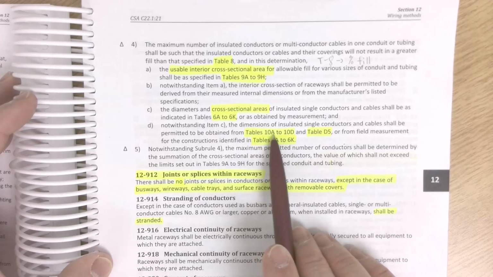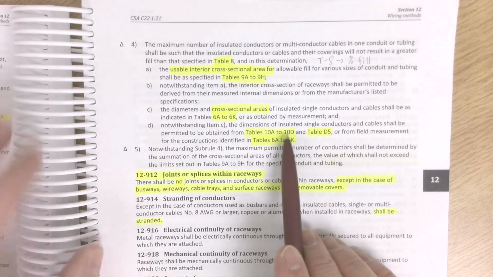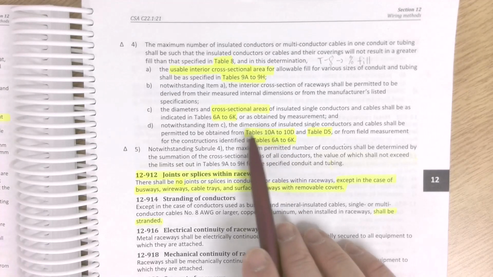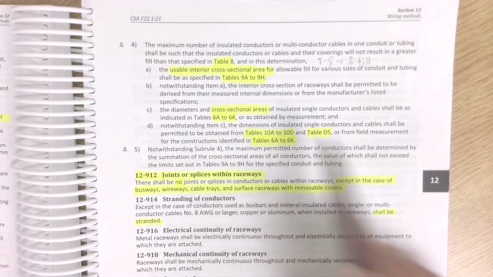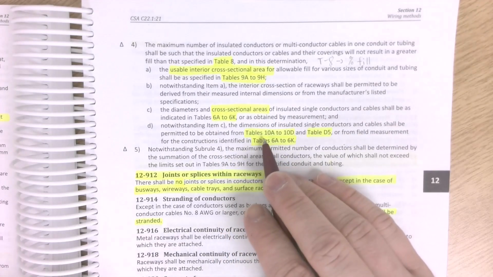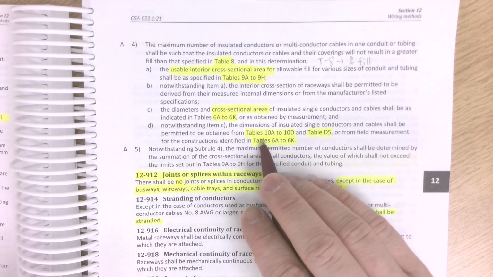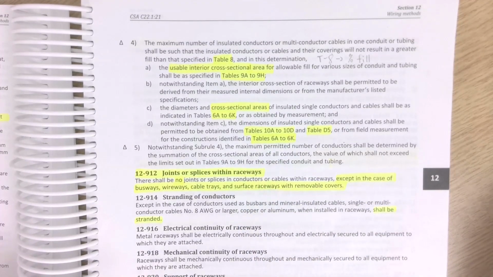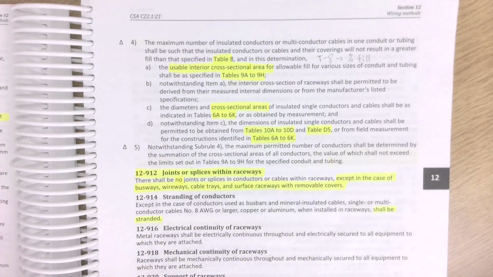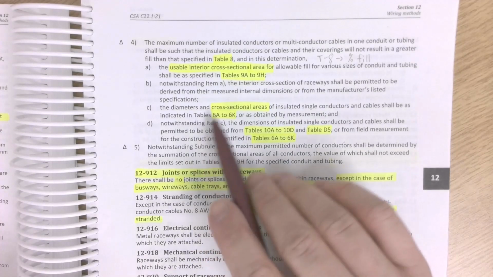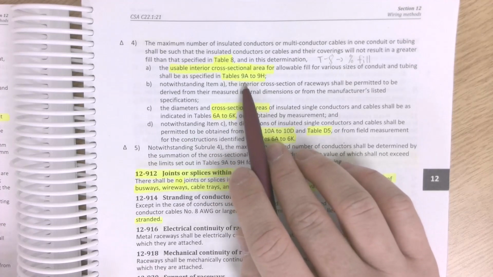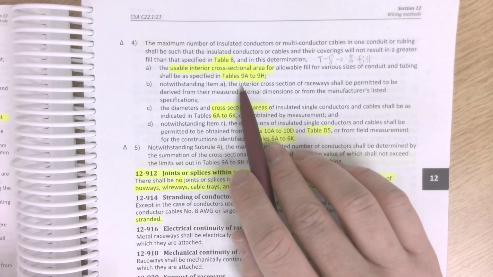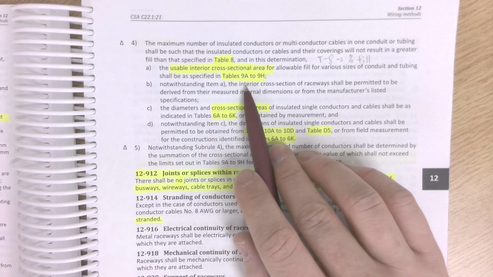Table 10A to 10D is close to the same thing as the table 6's. Table 10 just has individual conductors, and that'll make a bit more sense when we go and look at these tables. And table 9's, or table 9A to 9H, is going to give us the raceway sizes or their area.